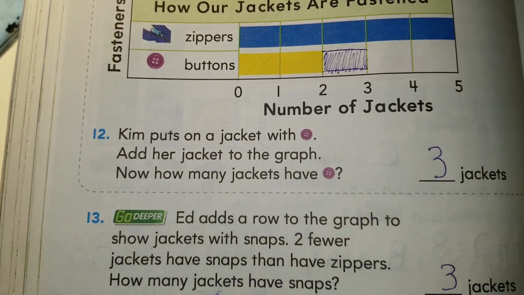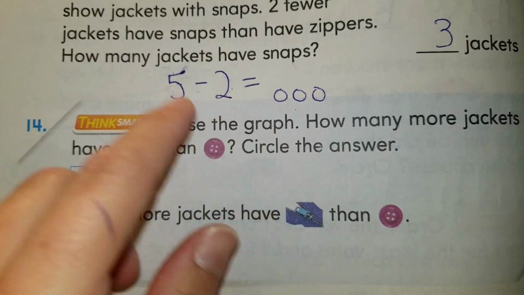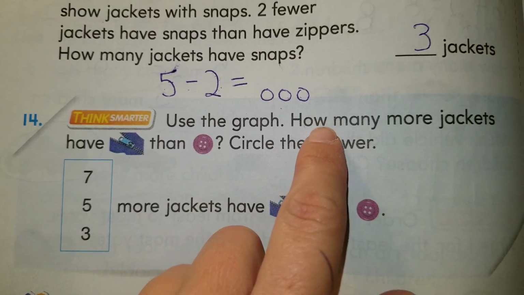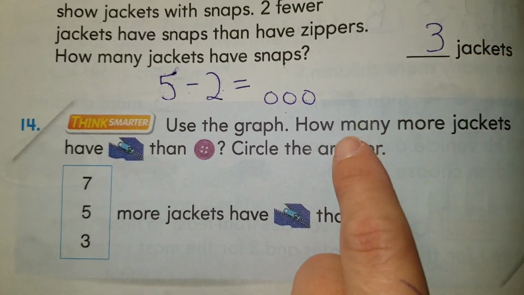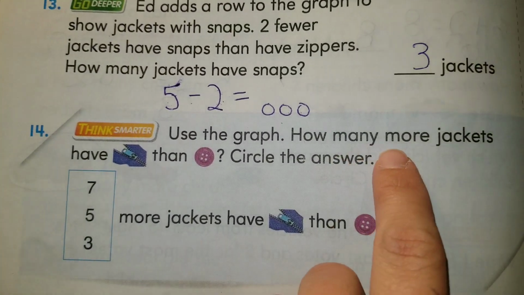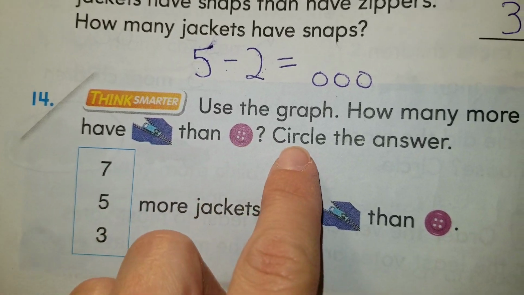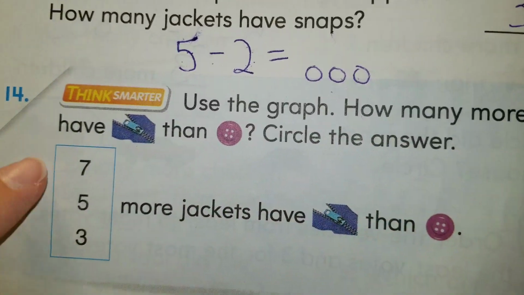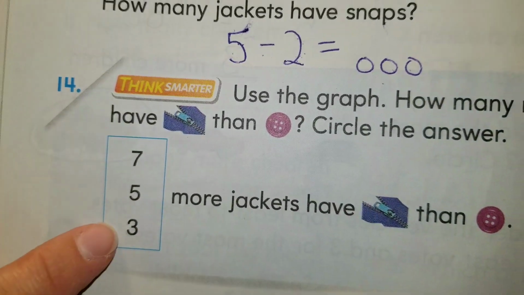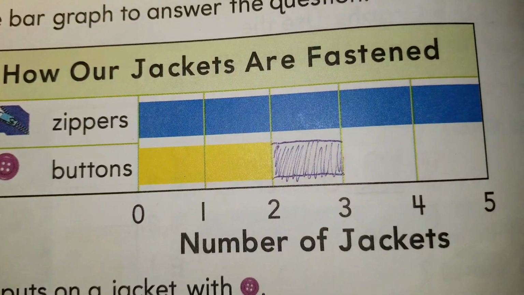But we're not really going to add it. Our last question, boys and girls, says use the graph that we've been using about the jackets. How many more jackets? That means subtraction. We're comparing two numbers. How many more jackets have zippers than buttons? Circle the answer. Which one is the answer? 7, 5, or 3? Don't forget, we're comparing our two numbers. What are the two numbers that we have?